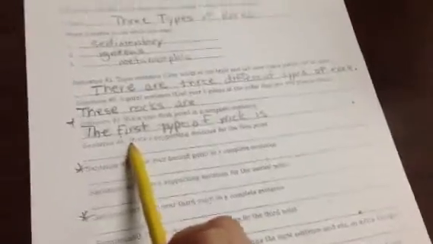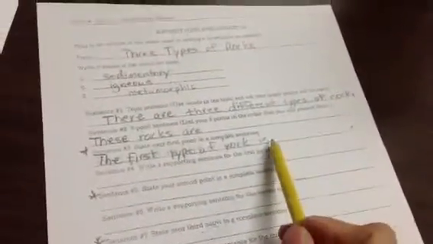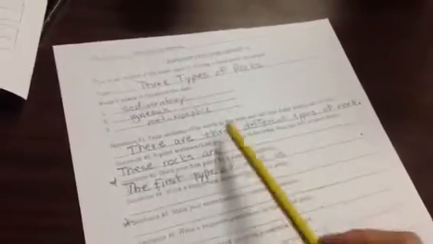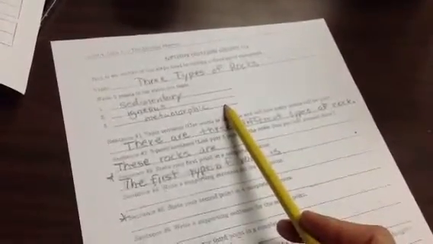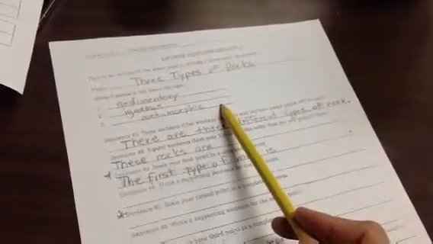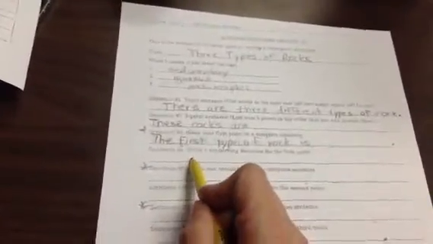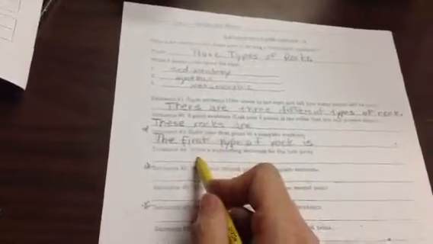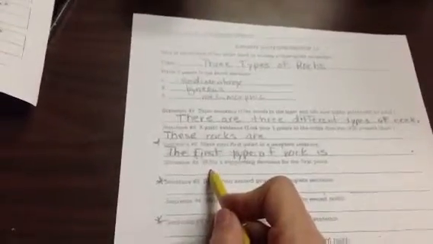Now, sentence 4, you're going to write a supporting sentence about the first. You're going to tell me something you know about sedimentary rock. It might be how it's formed, what it is made out of, but you want to make sure that it's a detail that makes it different than the other two types of rock. Get it? So then you need to write your detail sentence about sedimentary rock. Sedimentary rock, blank, period.